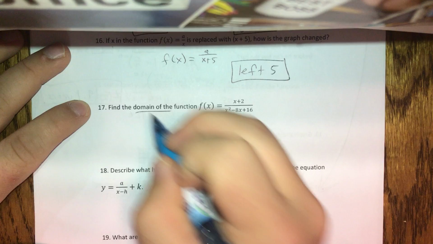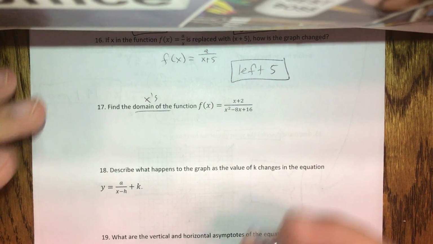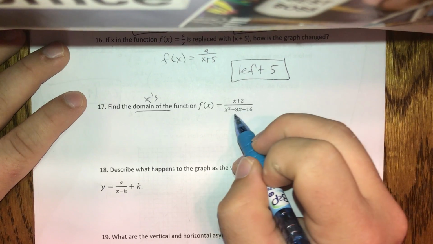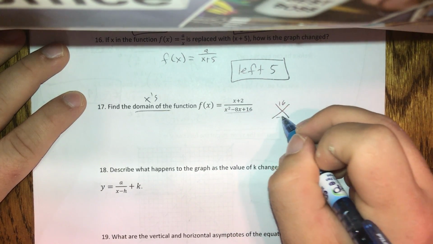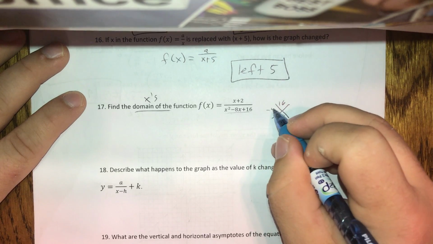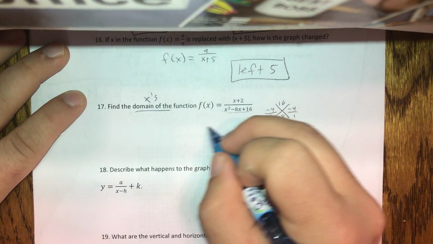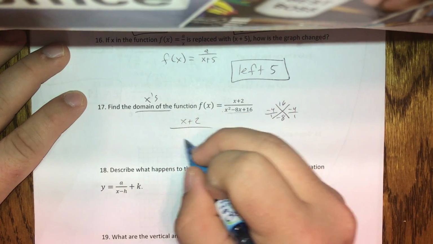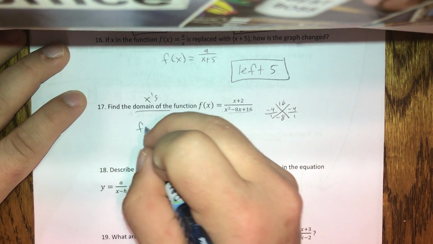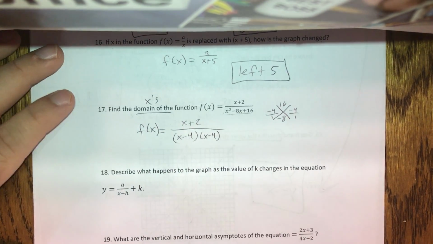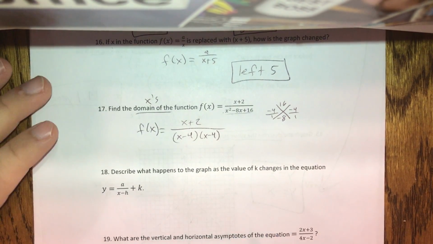The domain of the function is my x's, and so it wants to know what are my x values for this function. And so we'll go ahead and factor this bottom portion. So we're going to see what multiplies to 16 and adds to negative 8: negative 4 and negative 4. My a value is 1, and so that's my new function.